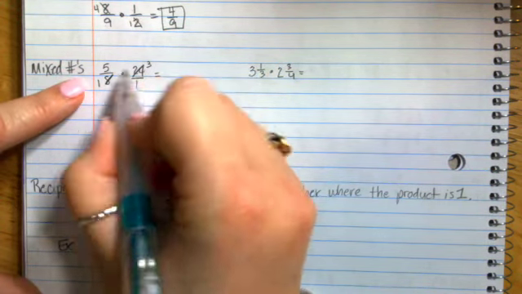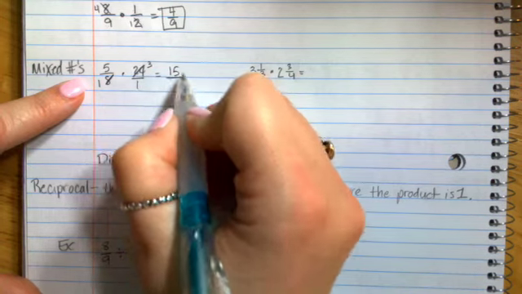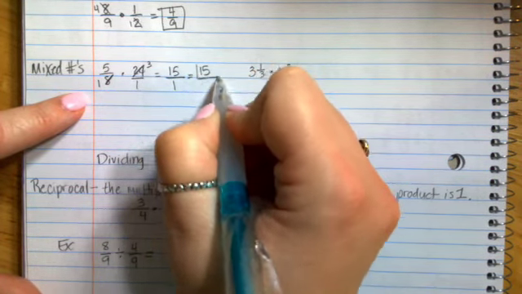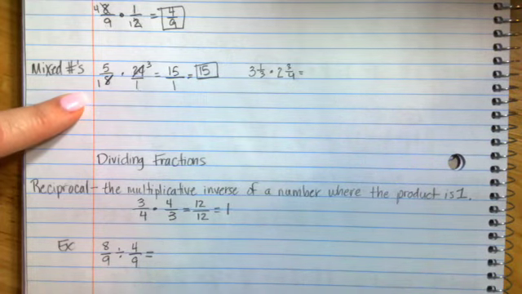Multiply going straight across. 5 times 3 is 15. 1 times 1 is 1. So my answer is just 15. That makes it so much easier, I think.